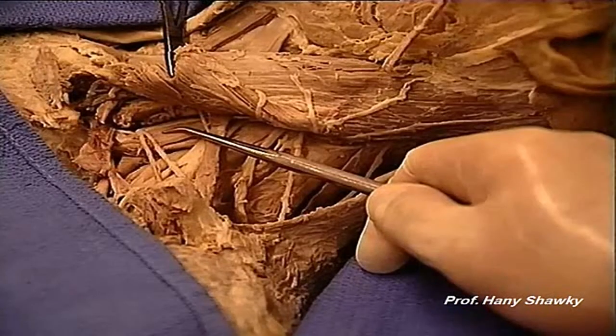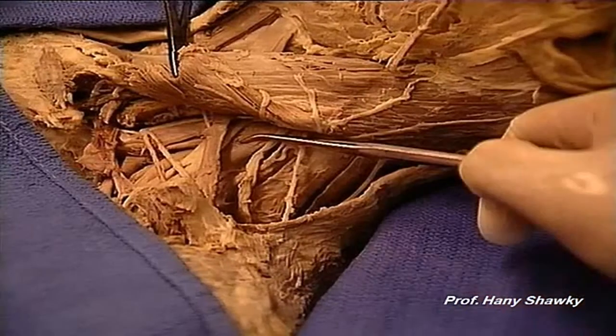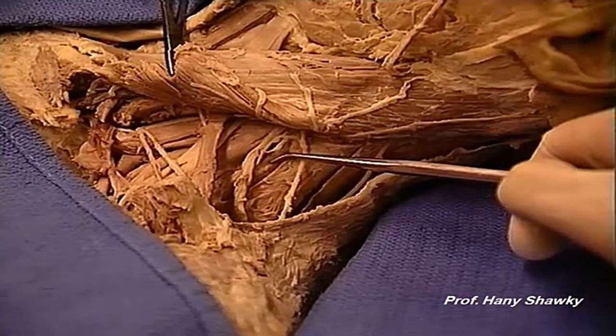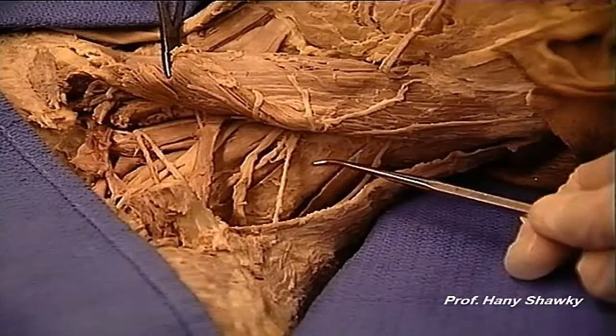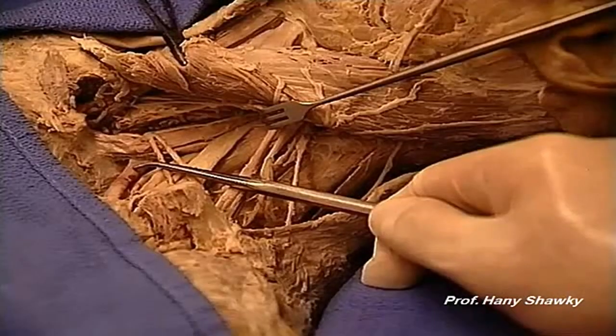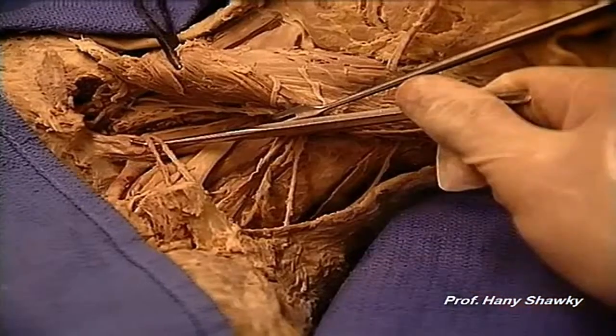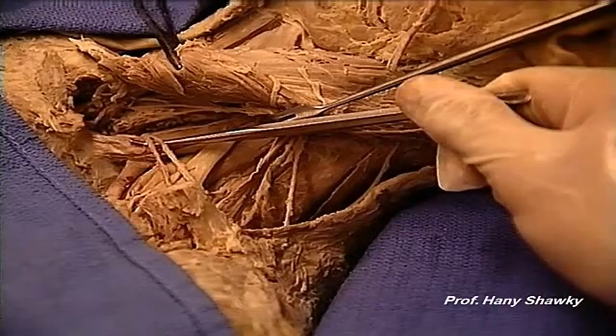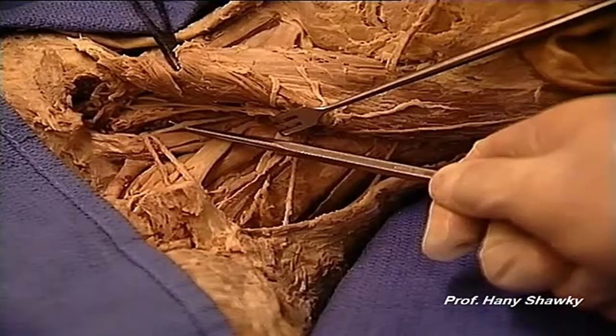This is the scalenus anterior, scalenus medius, scalenus posterior, levator scapulae with the spinal accessory nerve running on it, and splenius capitis. This is the third part of subclavian artery. These are two of the branches of the thyrocervical trunk. The lower one is the suprascapular, and the upper one is the transverse cervical. This is the phrenic nerve descending on the scalenus anterior.